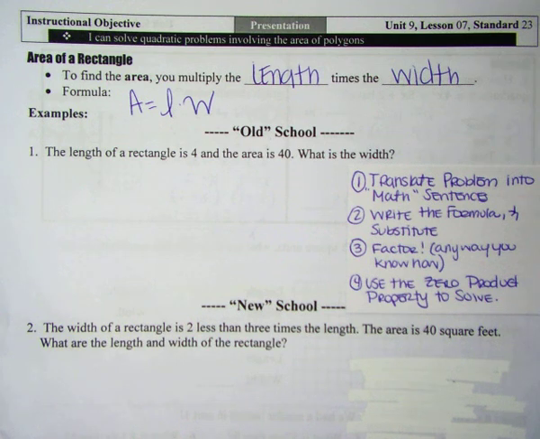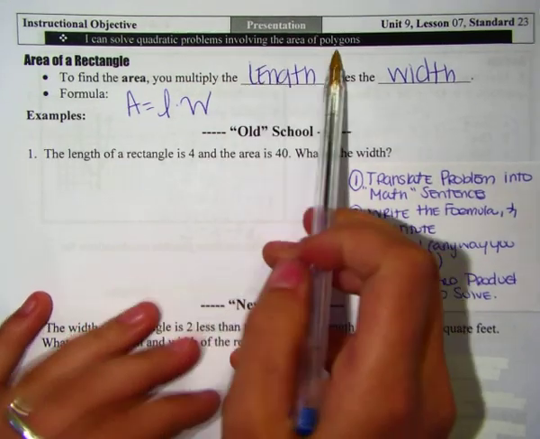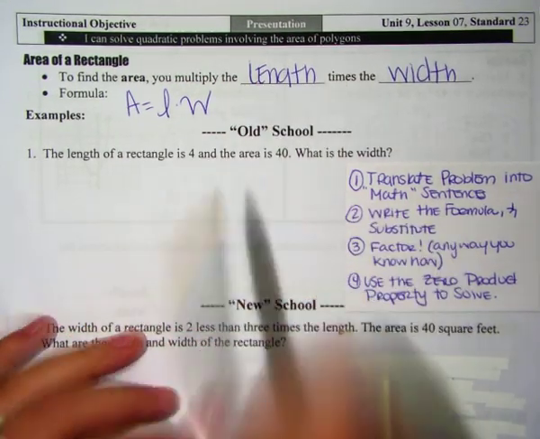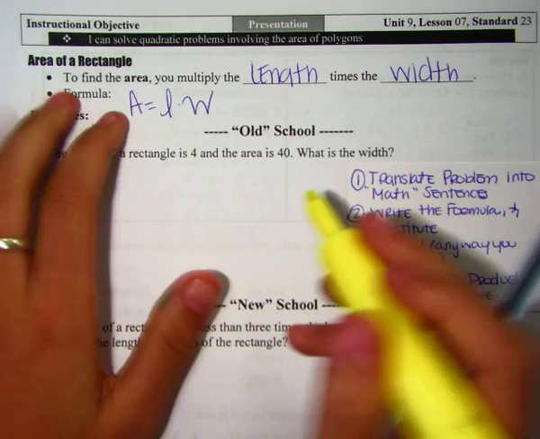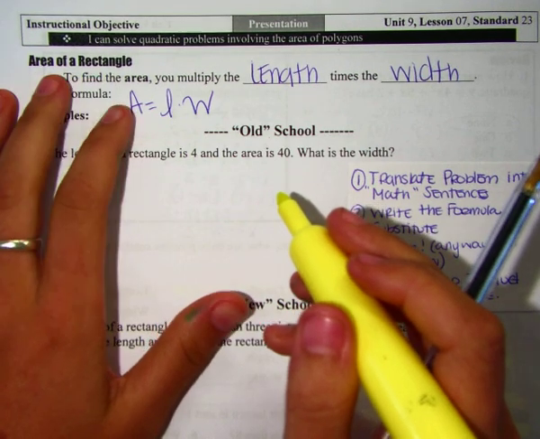Okay, this is lesson 9.7, which is solving quadratic problems involving the area of polygons. So it's actually a pretty difficult lesson. Make sure you pause when you need a little bit extra time. So we're going to be working with rectangles and triangles today.